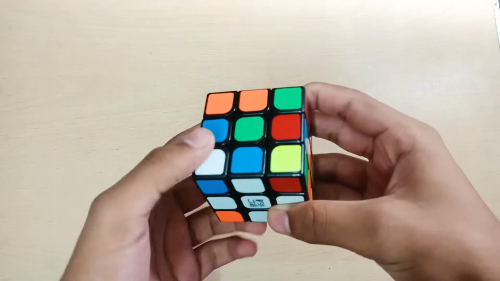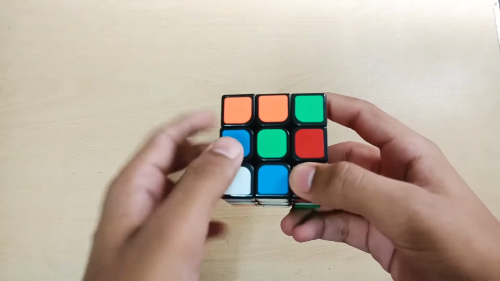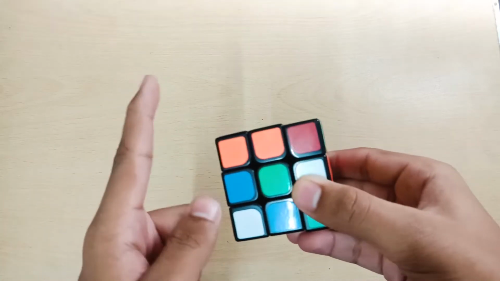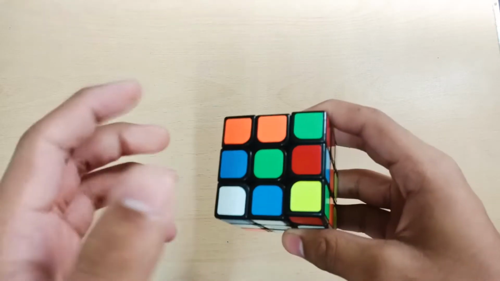Now you might feel that these two are wrong. Why did I do that? Well, there's a logic behind it, which you'll get to know once we reach the last layer. Now doing this has two benefits. First benefit is that once I do that, I have the cross done in just one move, which is amazing.